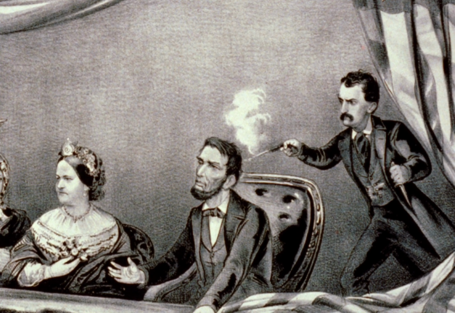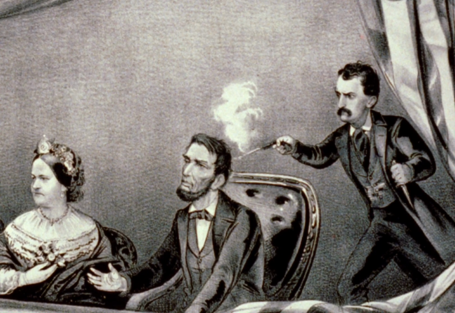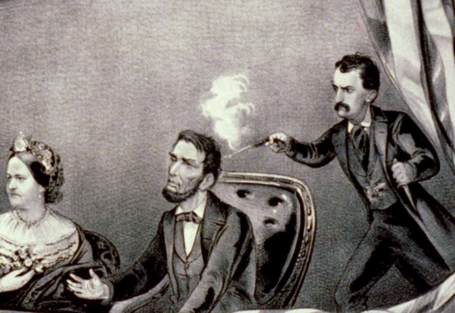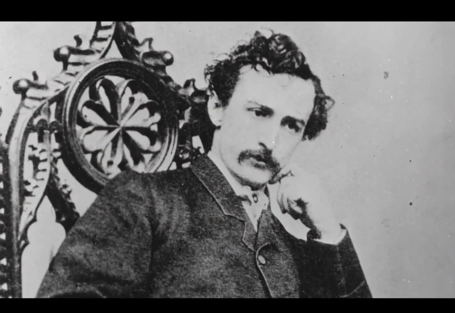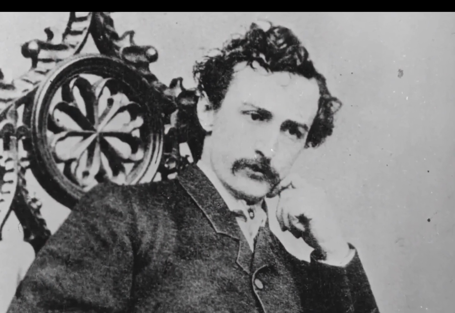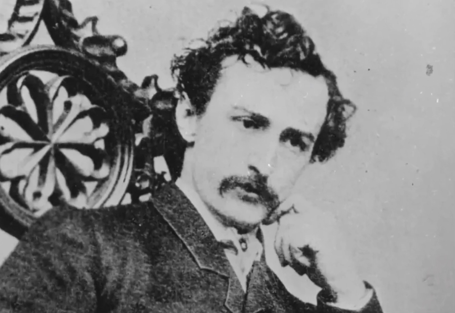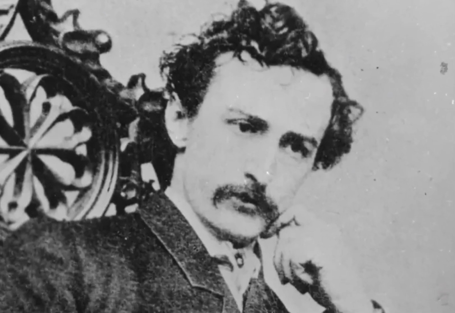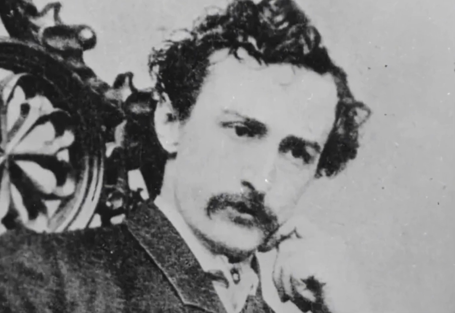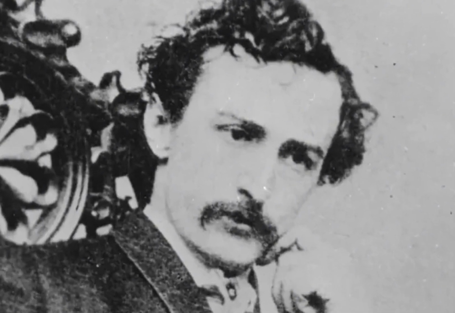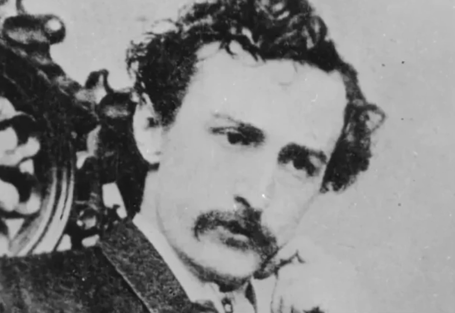However, Lincoln's victory was short-lived. On April 14, 1865, he was assassinated by John Wilkes Booth, a Confederate sympathizer, while watching a play at Ford's Theater in Washington, D.C. Booth had intended to kidnap Lincoln, but chose to commit murder instead. Lincoln's assassination was a tragic end to his presidency.